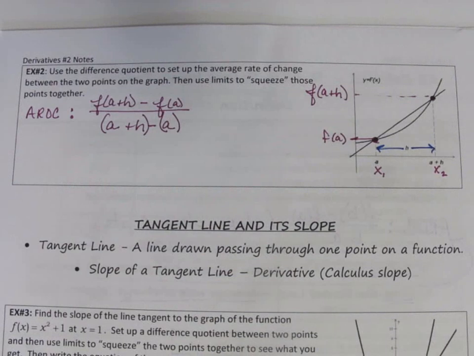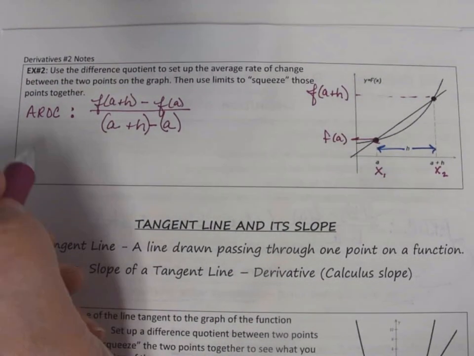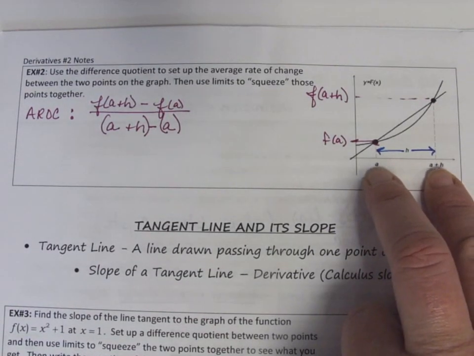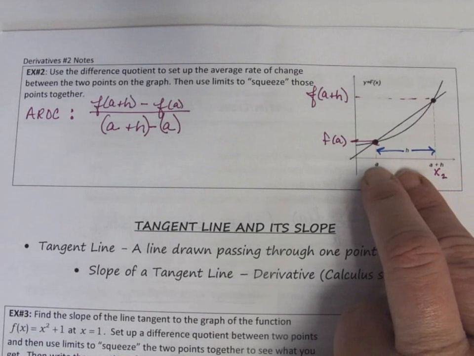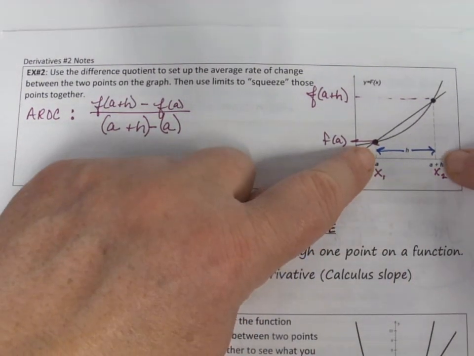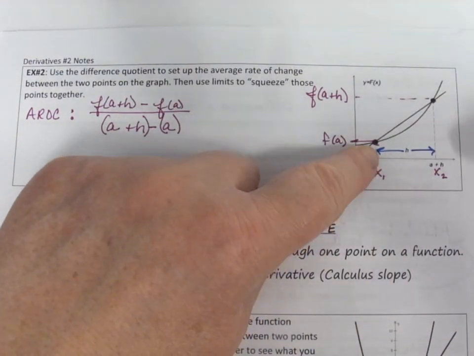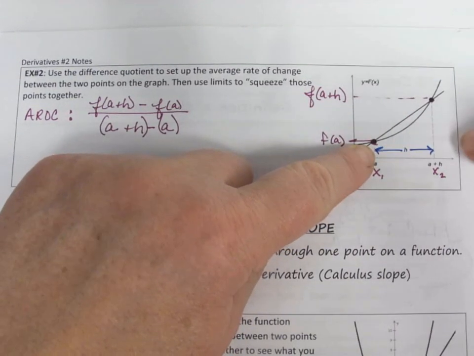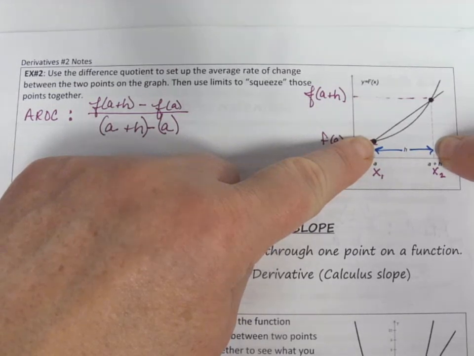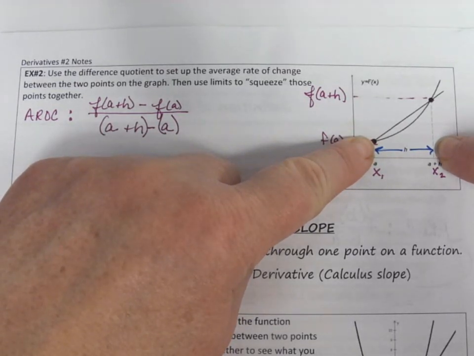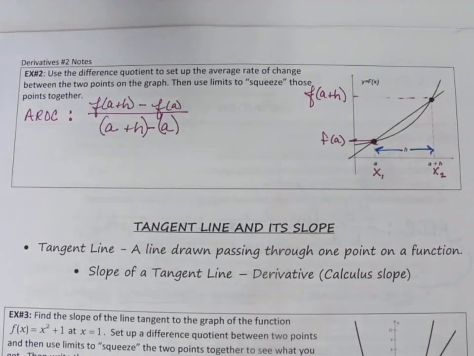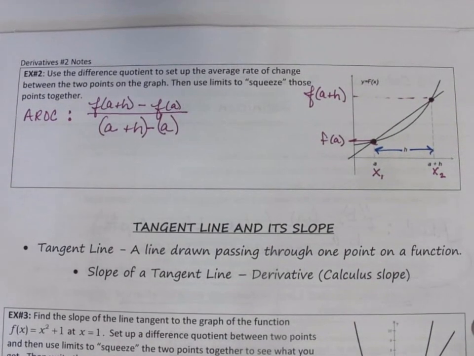Okay, so that would be our average rate of change. Now here's where limits come in, because what we want is for these two points to be closer and closer and closer together. As a plus h moves closer and closer to a, what's happening to the value of h? Well, h is going to 0, because the closer they are, the smaller the distance between them. So here's where limit comes in.